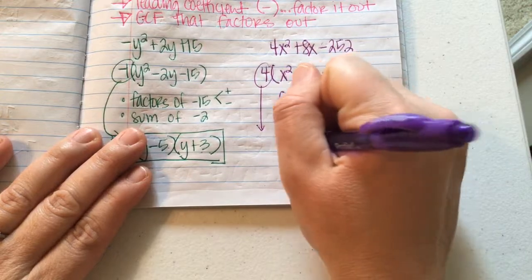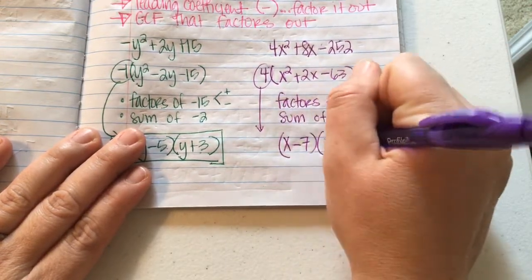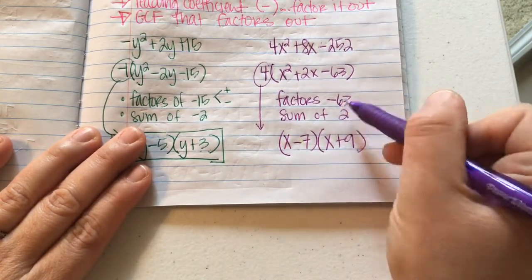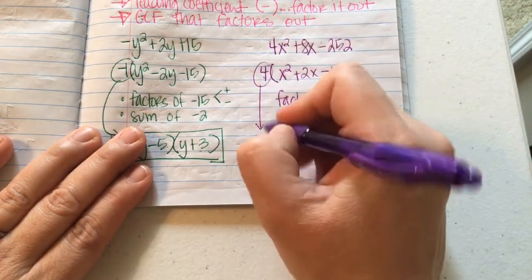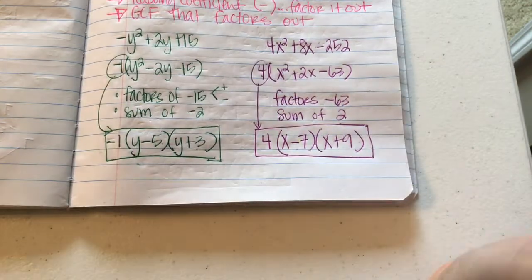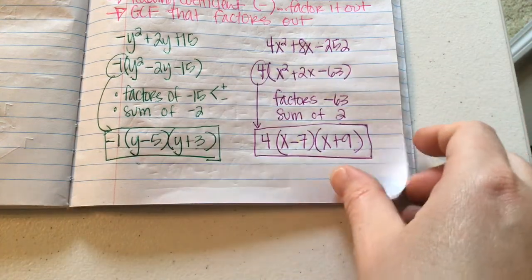So x minus 7 and x plus 9. Multiplied together make negative 63, but added together make positive 2. Then I had that leading coefficient of 4 at the beginning. It's beautiful, right? So again, you have to ask yourself, factors of C that have a sum of B. We're going to keep practicing, so don't panic yet.